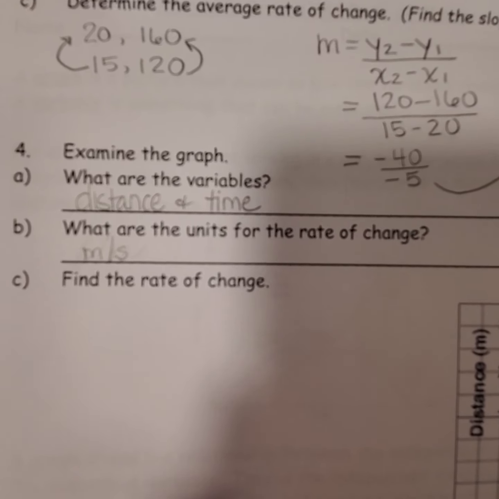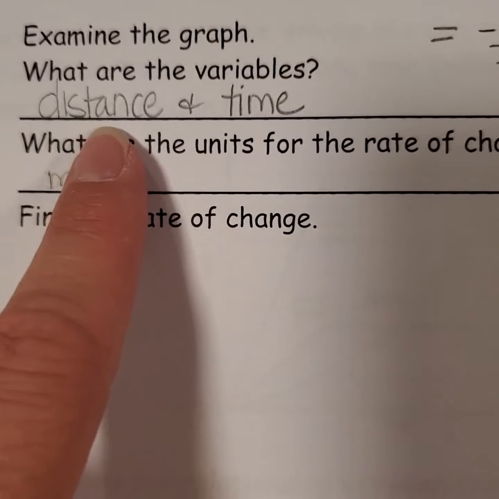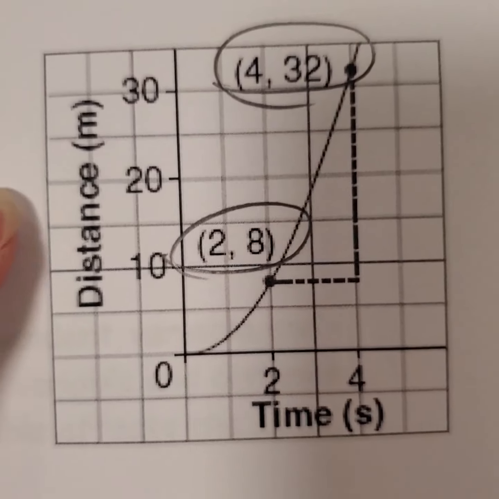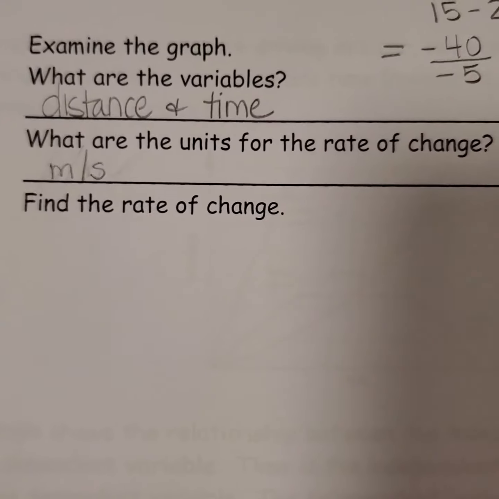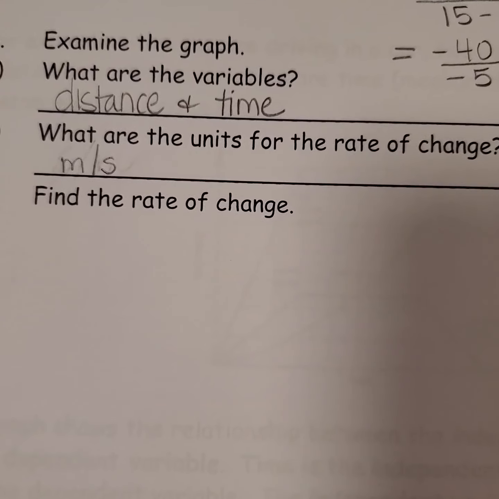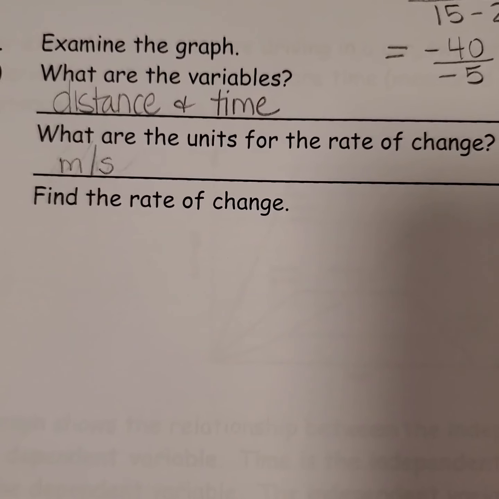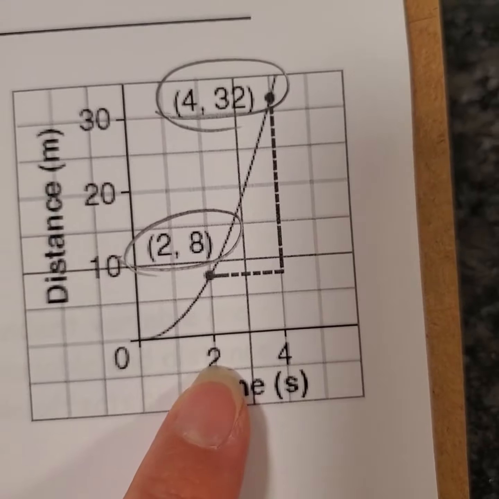Okay, one more question. Here, again, they want to know what are the variables. So I'm going to ask you to try all these questions, A, B, C, based on this graph. You might want to pause the video and then come back and verify your answers. Okay, so I already got the ball rolling here. In this one, what is being measured, or what are the variables? Distance and time, because those are the titles of my X and Y axis. What are the units for the rate of change? Remember, the units for the dependent variable on the Y axis come first. So we would have meters per second.